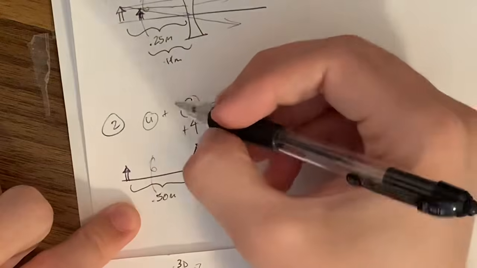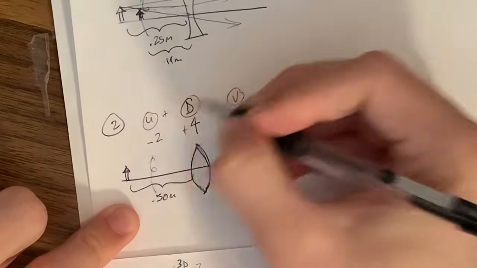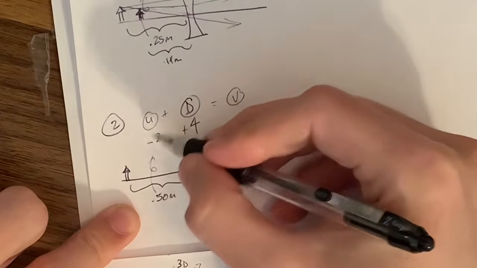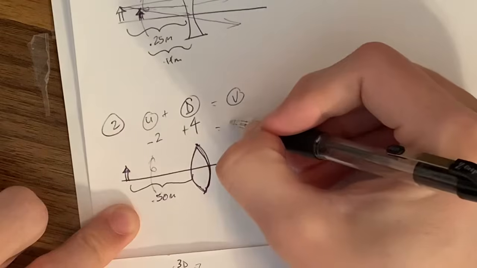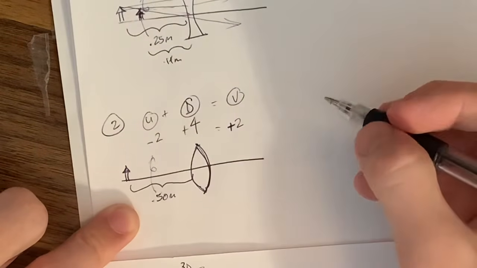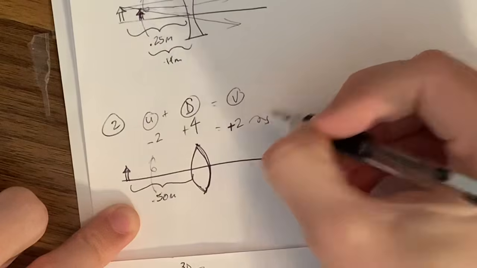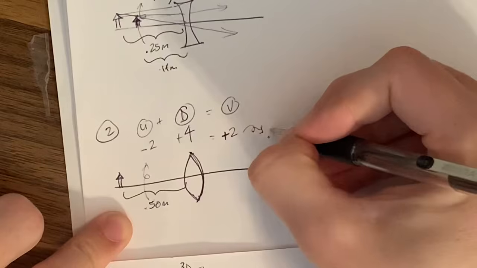So 1 over 0.5 is going to be 2. It's going to be diverging, so that'll make it a -2. U plus D, -2 plus 4 will give us +2. And we can invert that back into a distance immediately. 1 over 2 will be 0.5 meters.